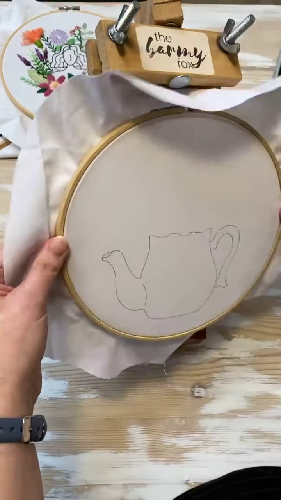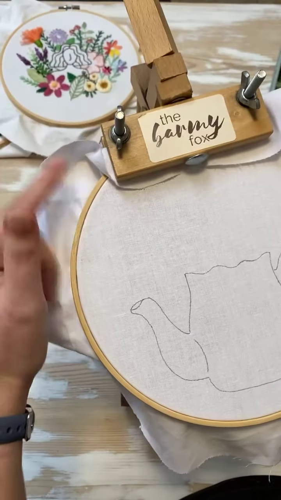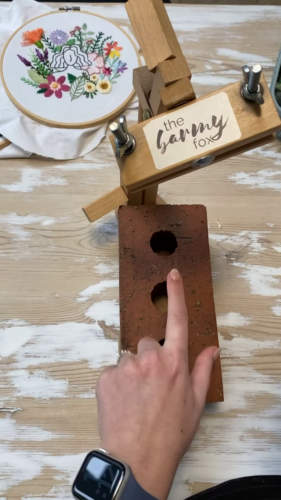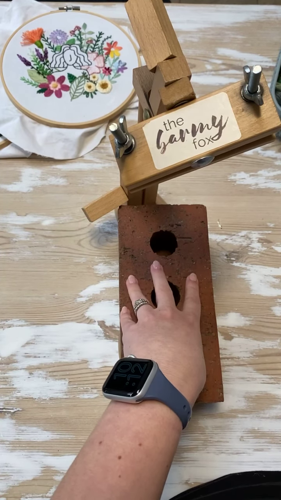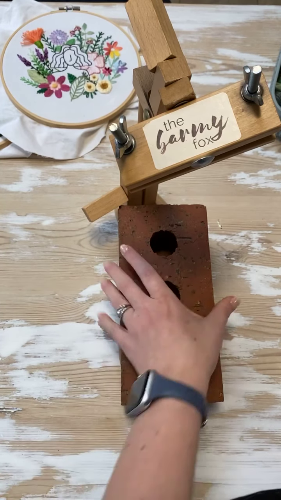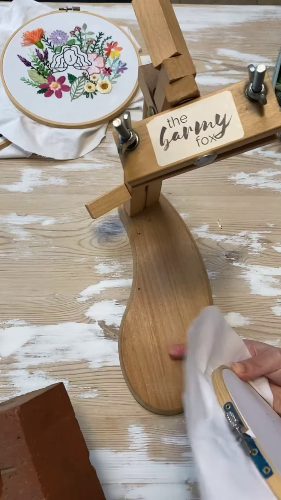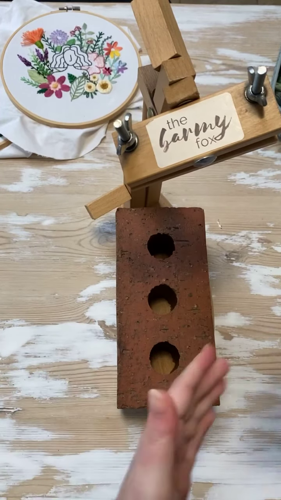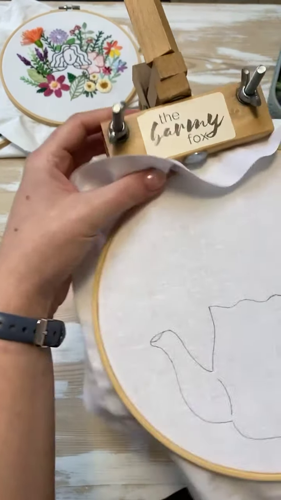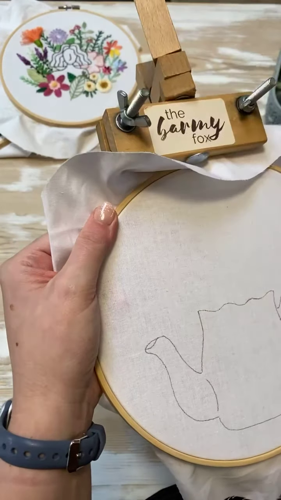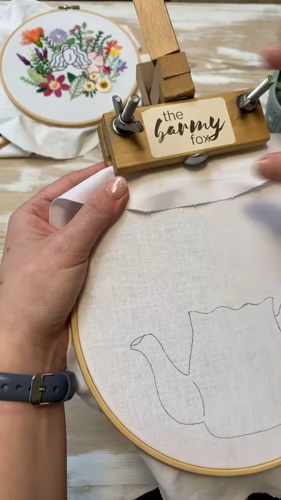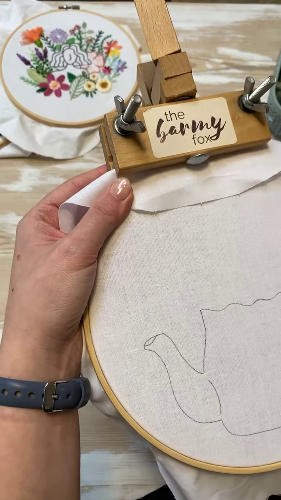So there you go. All right, so I'm using a hoop stand. It looks like this. You'll see the brick every once in a while because that is what holds it onto the table. Normally you'd sit on this, but I can't sit on the table. So we've got the brick there to hold it down. If you're an OG Stitchalong member, you'll remember the soup cans that I had.